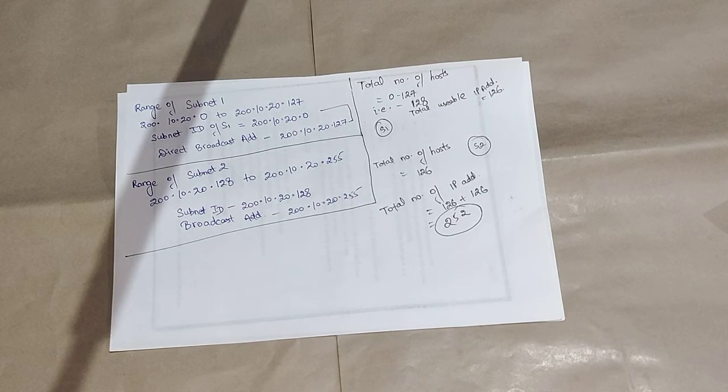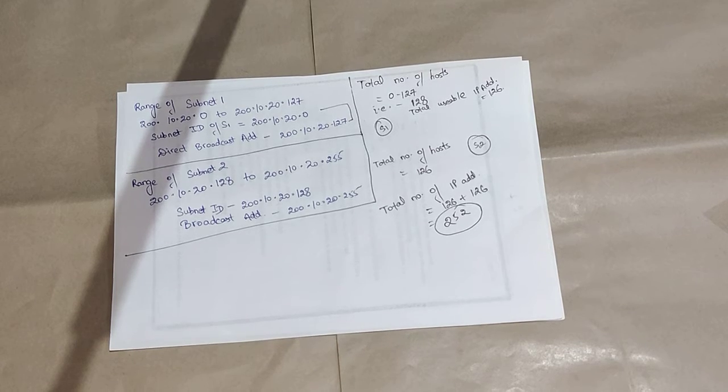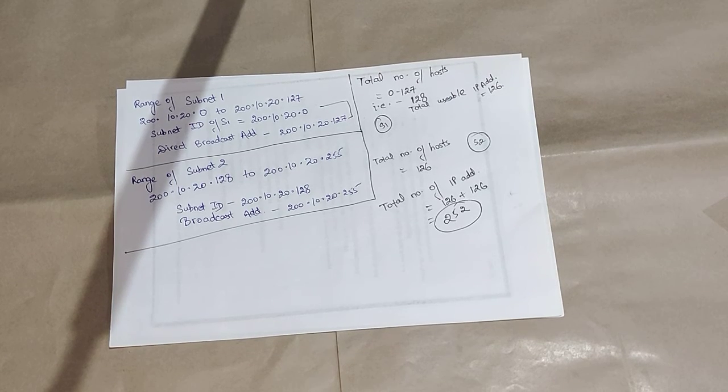Now let's move to the questions. Let's move to some numericals related to IP addressing and subnetting.